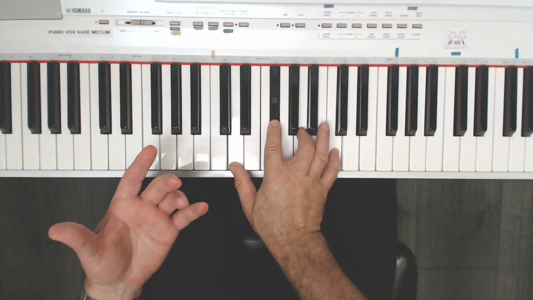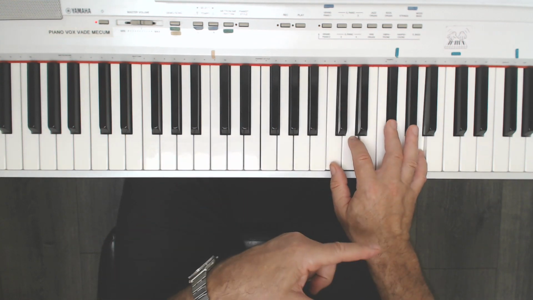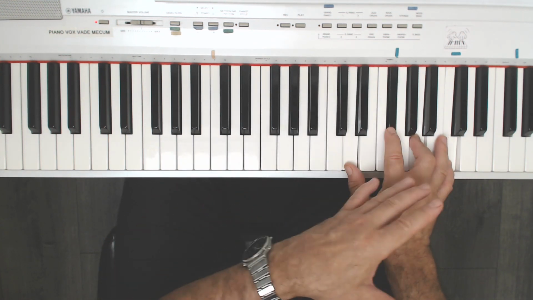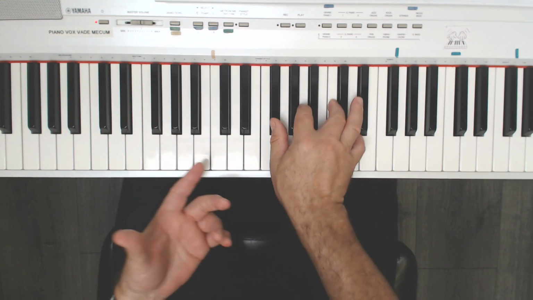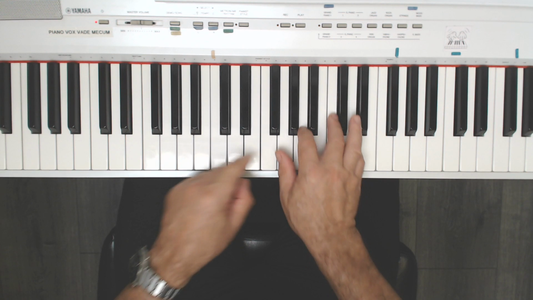We have the third, the root, the 1, the 2, the 3, reverse, and we go back to the root, but higher, upper, okay? So I suggest to use in this position F sharp, A, C, D.